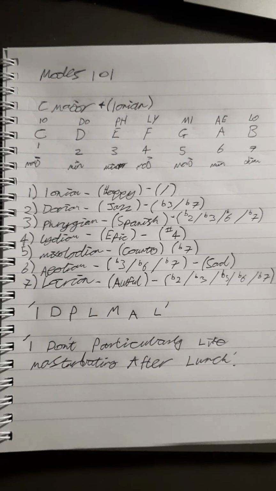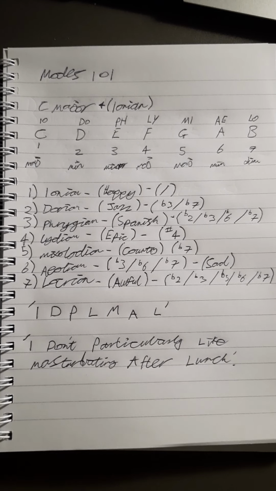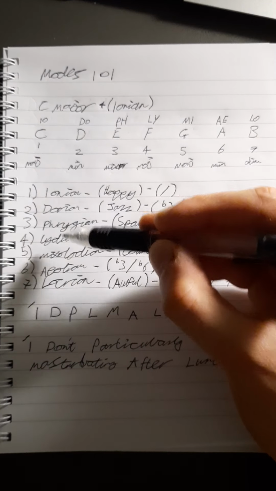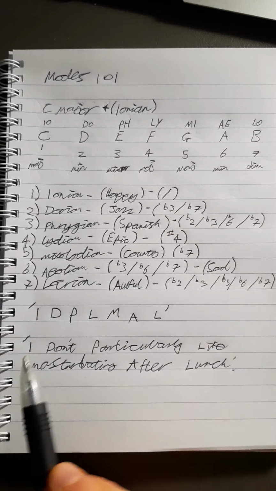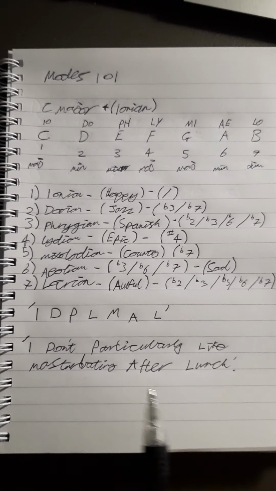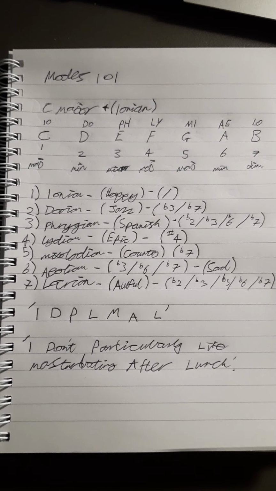And this is the one I was taught, and I've just never forgotten it. So use this to memorize the order of modes. So we have IDPLMAL. I don't particularly like masturbating after lunch, and see how quickly you can recite those.